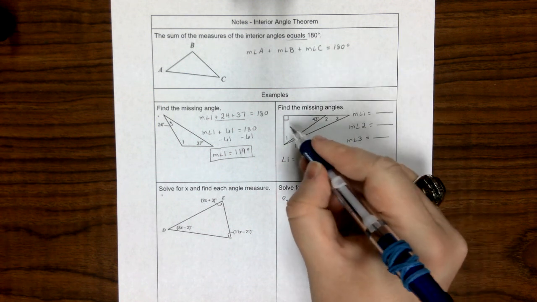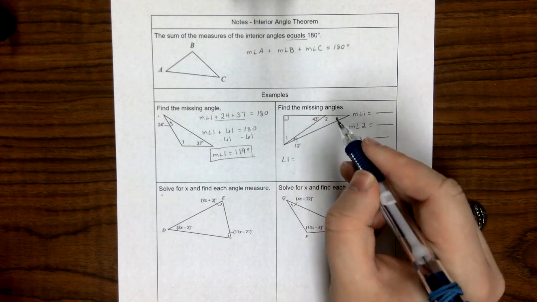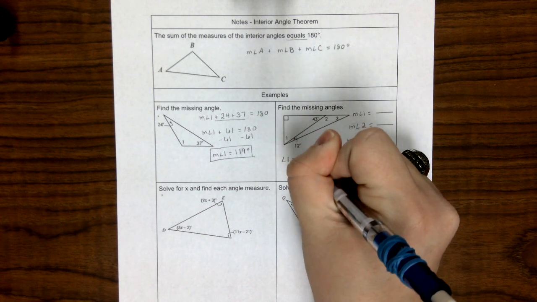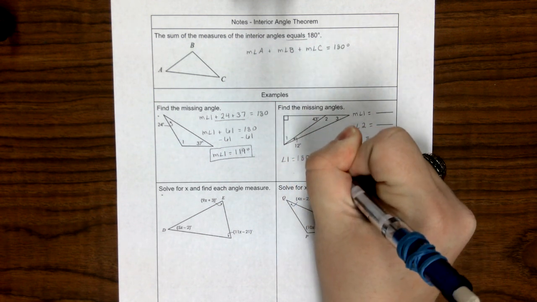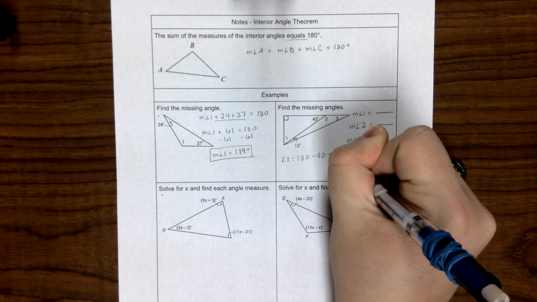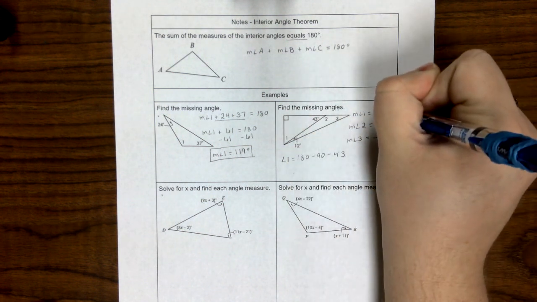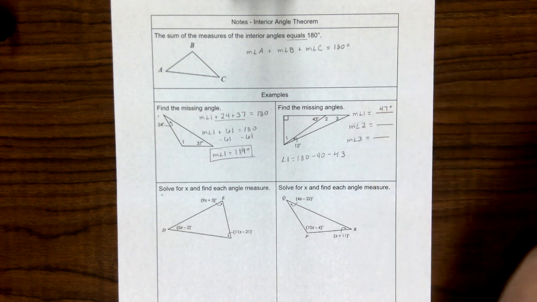And so we know one angle is 90, one of them is 43. So we can simply do 180, subtract 90, subtract 43. And if you type that into a calculator or do it in your head, you'll get 47 degrees for angle 1.